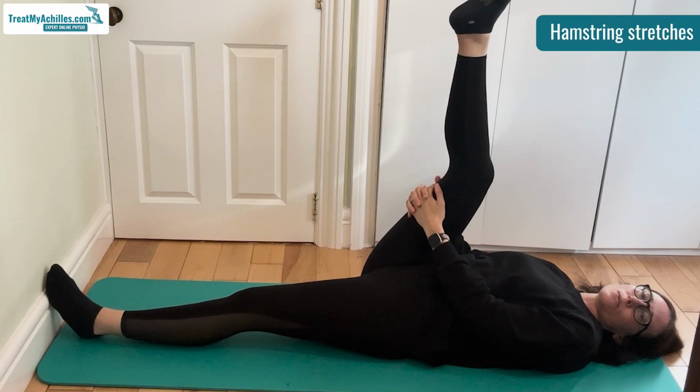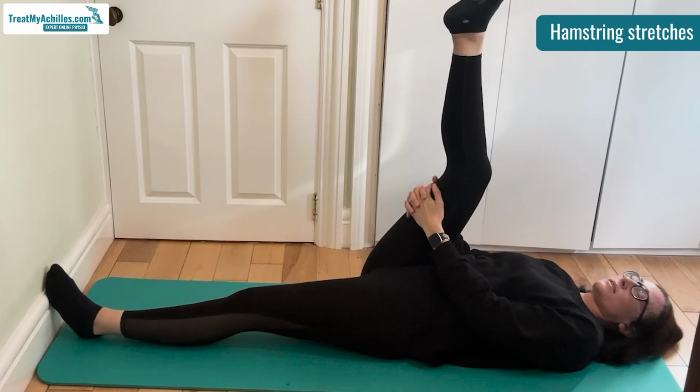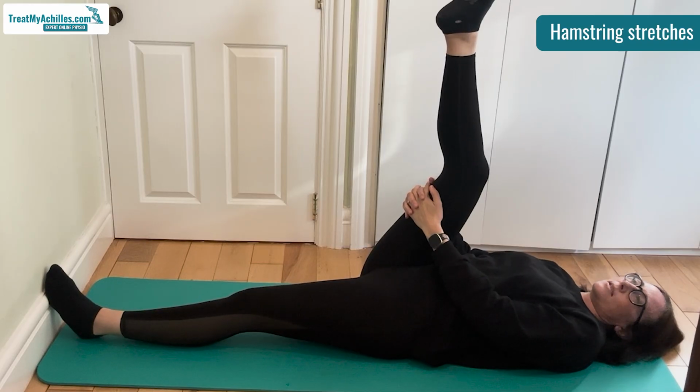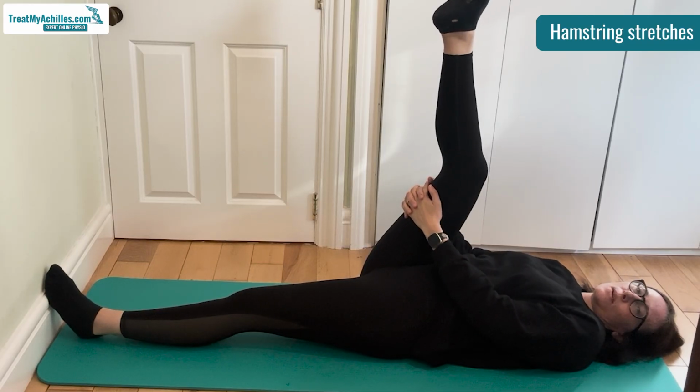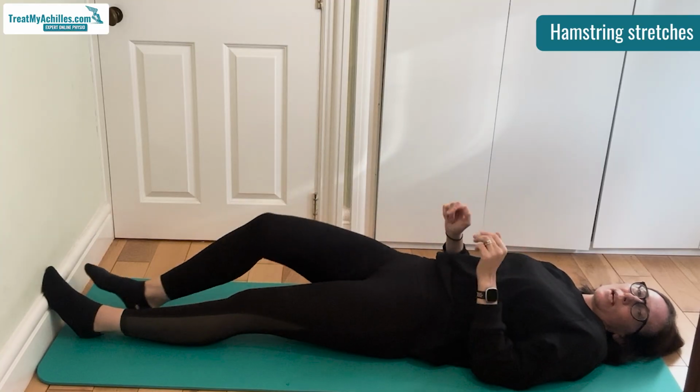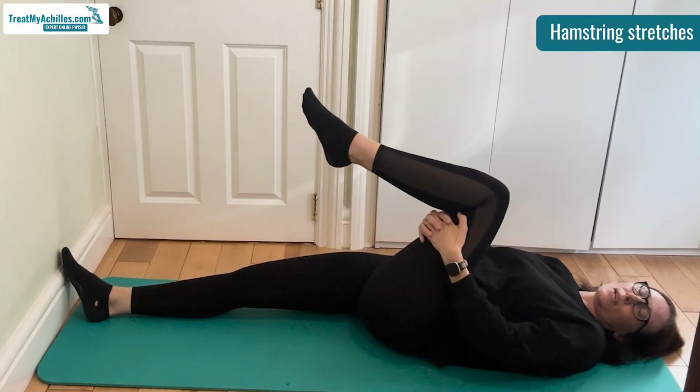And again, you hold nice and comfortably. We're looking to hold all of these stretches for 30 to 40 seconds, so we get a stretch reflex and that muscle then gives and gets a little bit longer. Less than 30 to 40 seconds, not really worthwhile doing. And you would probably do a couple to 3 on each side of each type.